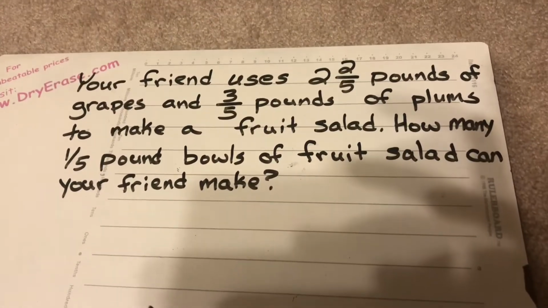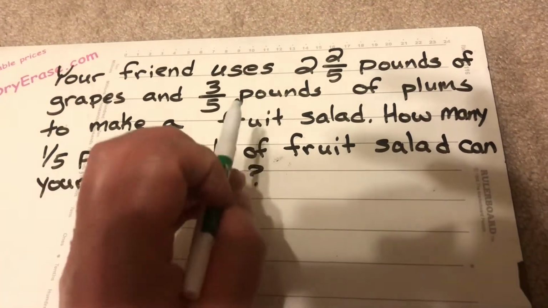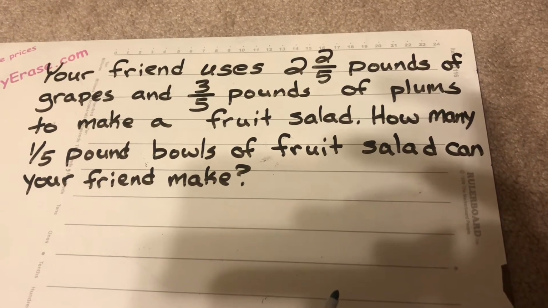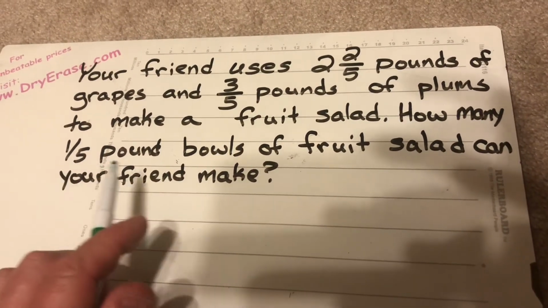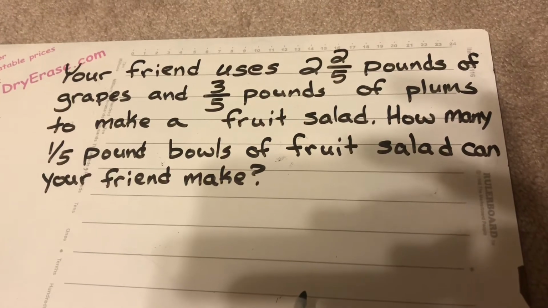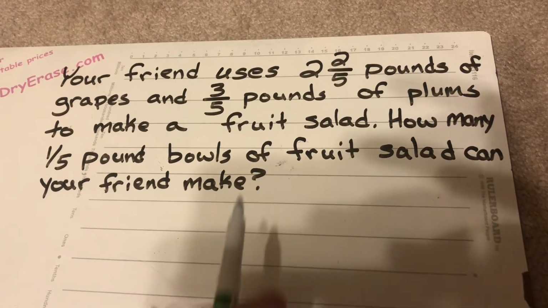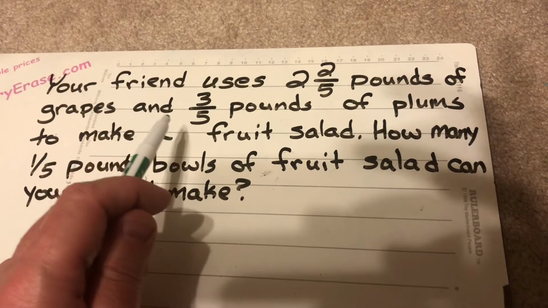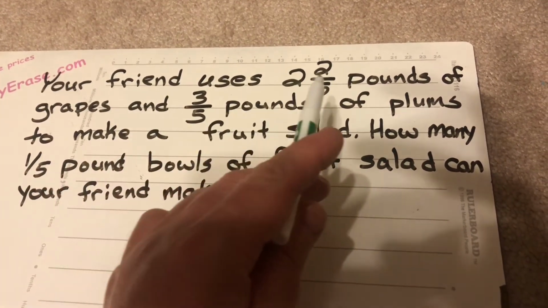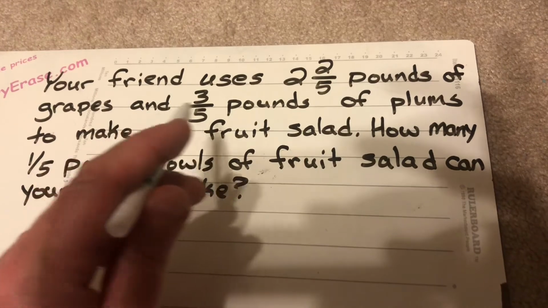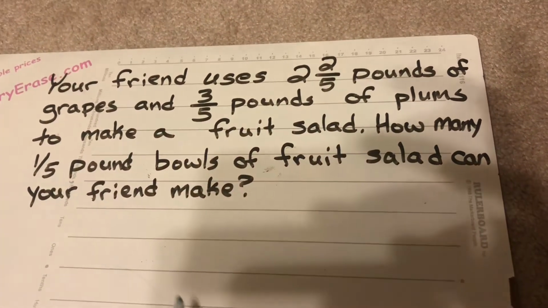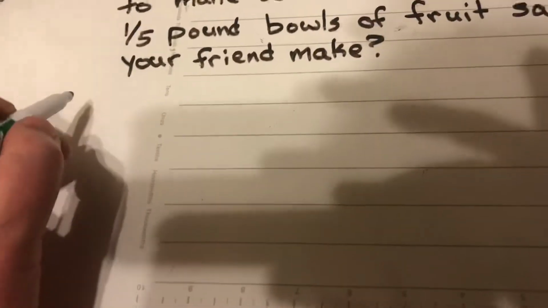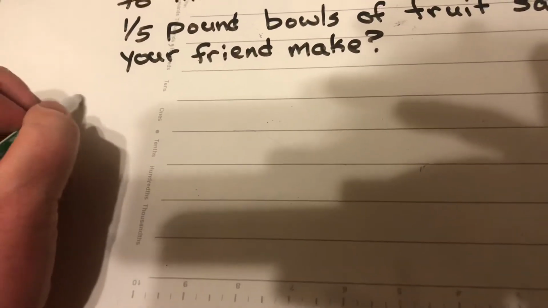All right, so my next one. Your friend uses 2 2/5 pounds of grapes and 3/5 pounds of plums to make a fruit salad. How many 1/5 pound bowls of fruit salad can your friend make? Well, first of all, we need to find out how much your friend has total. It says your friend uses 2 2/5 pounds of grapes and 3/5 pounds of plums to make a fruit salad. So that, first of all, sounds like an addition problem to me.